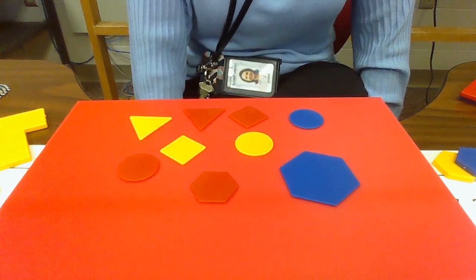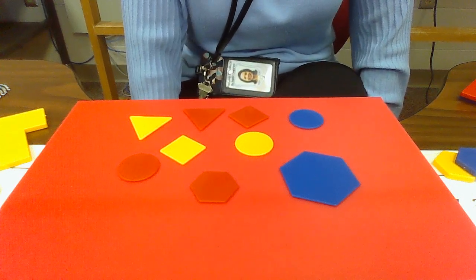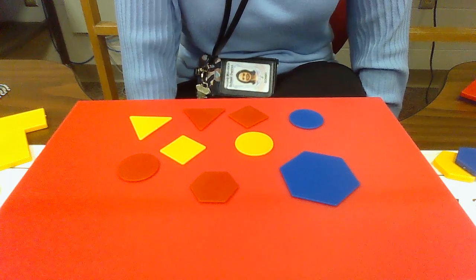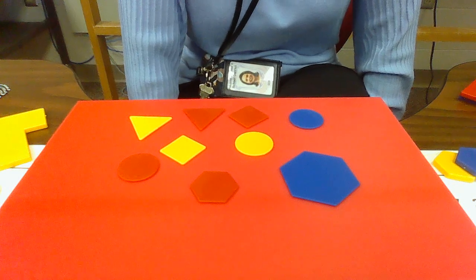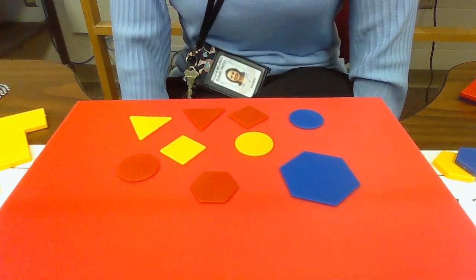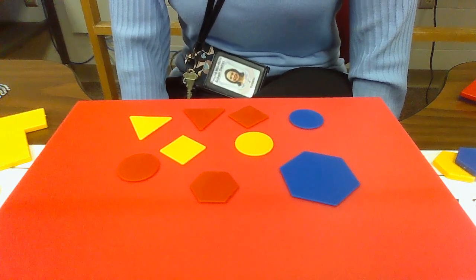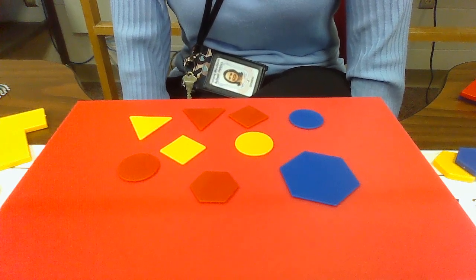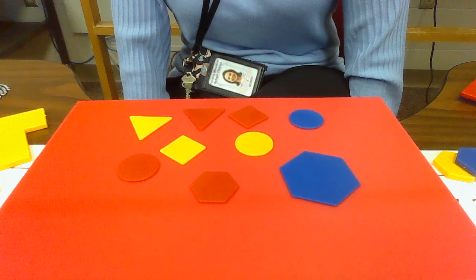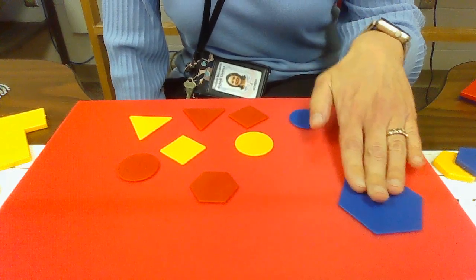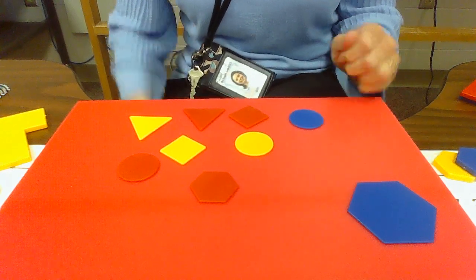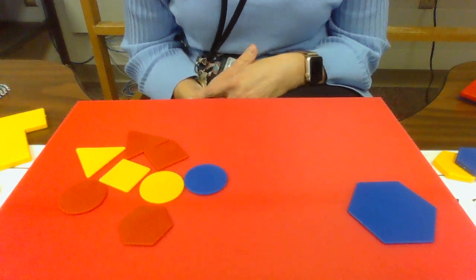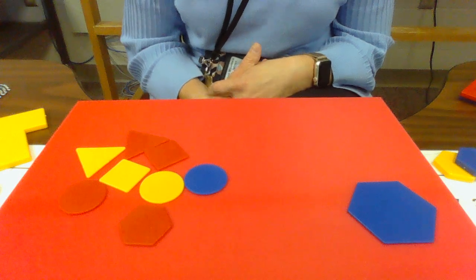Now, looking at what I have, thinking about how I could sort these blocks. Let me see. I wonder if you're thinking right along with me. If you said, I can sort them by size, you're right. Because look, I have one big one, and then I have a group of little ones. So I could group them just like that, big versus little.